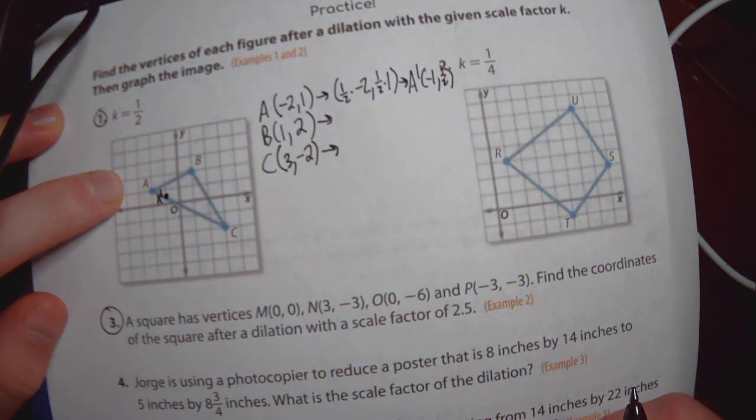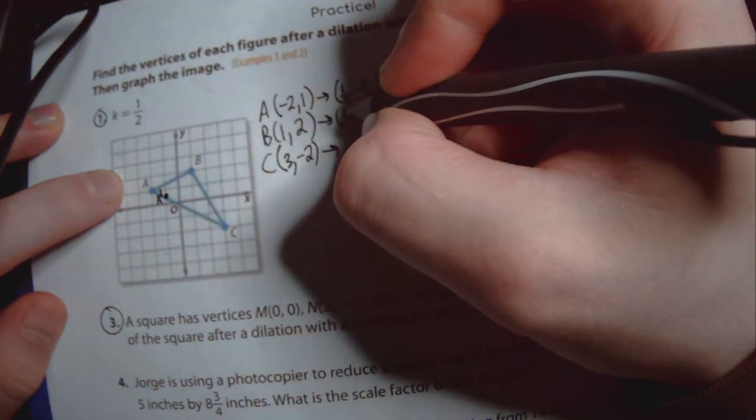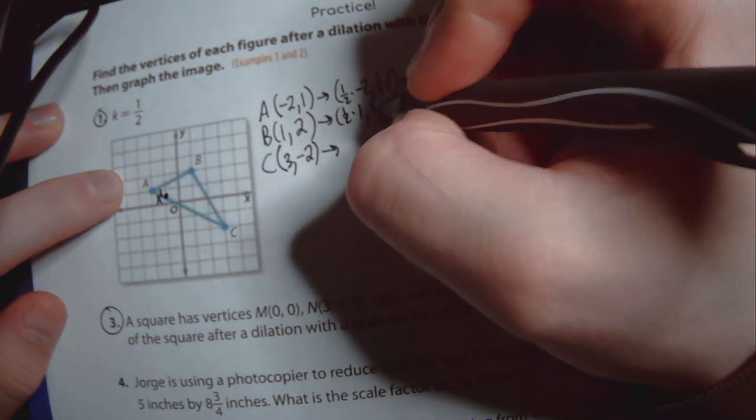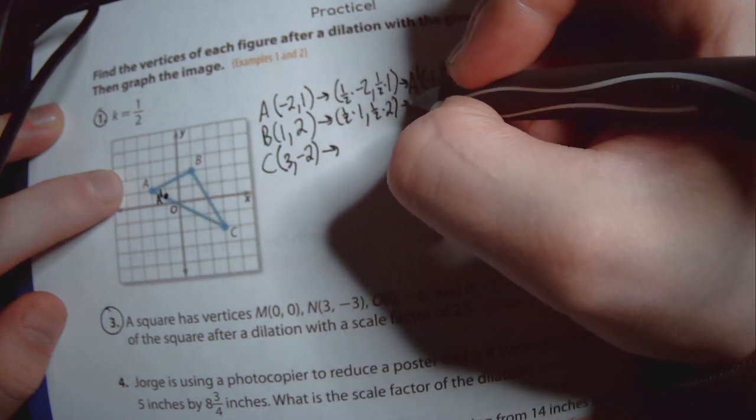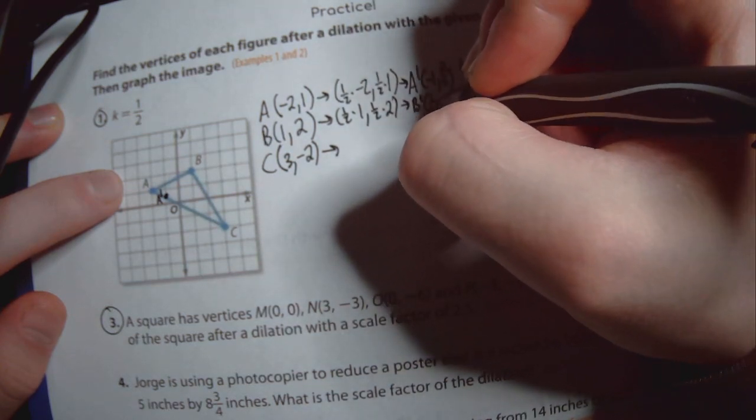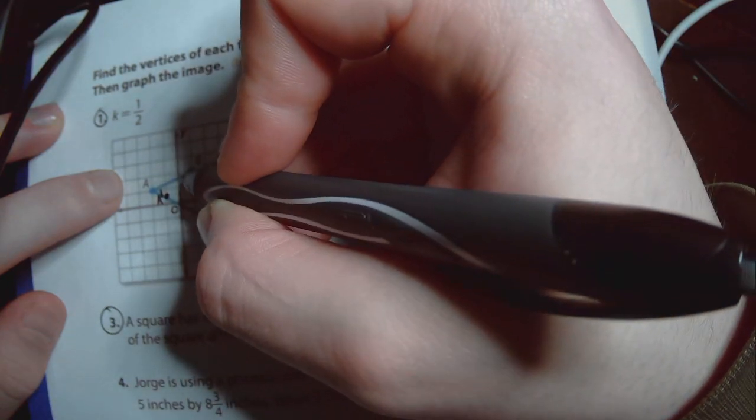Okay, approximately there. 1/2 times 1, 1/2 times 2, turns B prime into 1/2, 1, over half up 1.